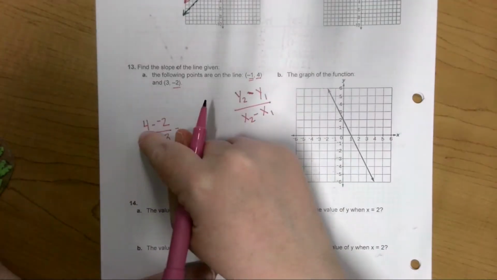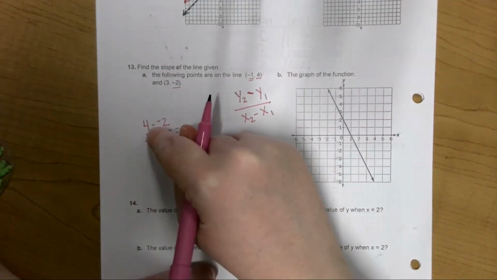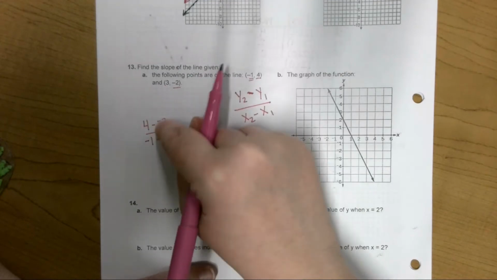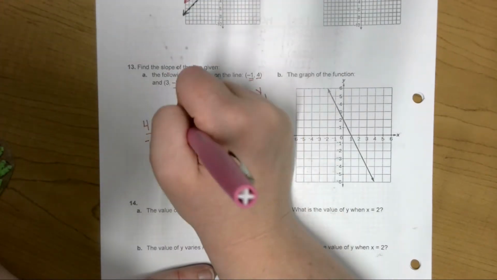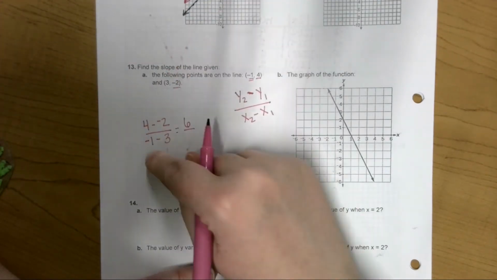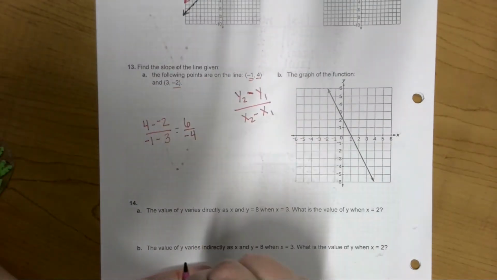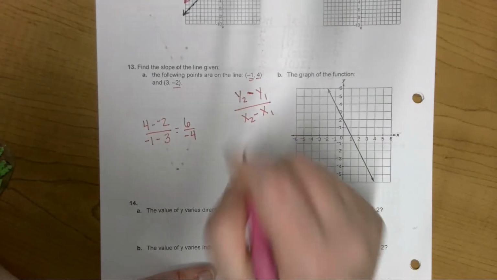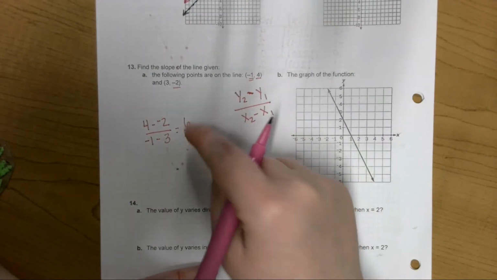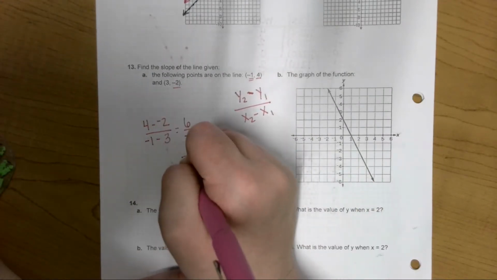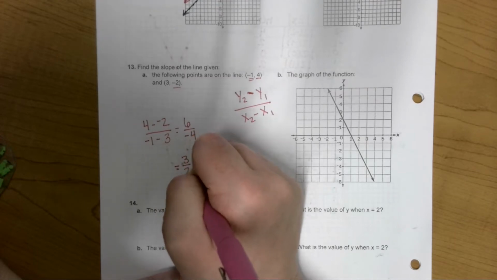All right, 4 minus negative 2. Well, minus negative becomes a plus. So 4 plus 2 is 6. 1 minus 3 is going to give us negative 4. And then you do want to reduce this. So I can divide both of these numbers by 2. And my slope is going to be negative 3 over 2.